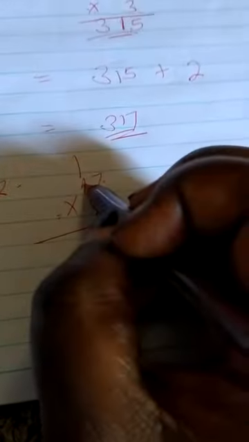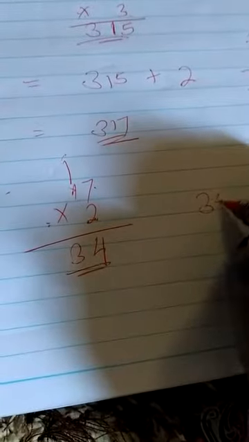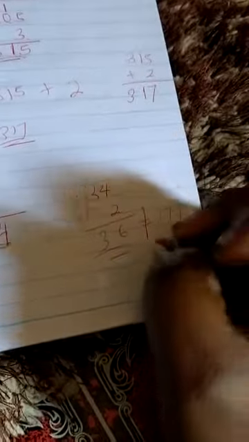I multiply it with 3. 3 times 7 is 21, 1 carry 2. 3 times 1 is 3 plus 2 is 5. Then I get 51. I add it to the remainder, which is 2. 1 plus 2 is 3. 5 plus nothing is 5. Now, is 53 equal to 317? No. 53 is not equal to 317, so please, you always have to take precaution.